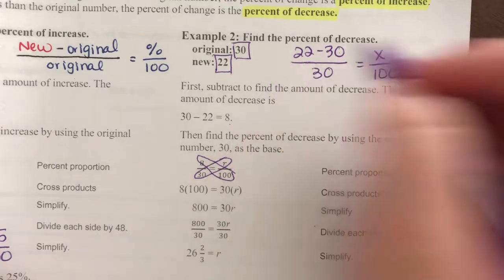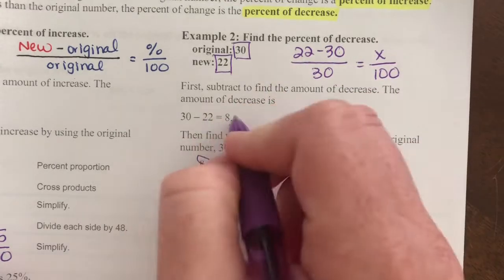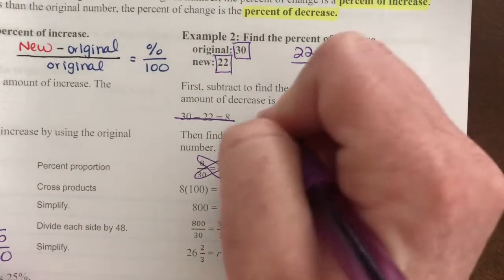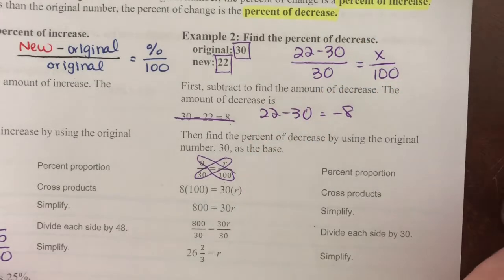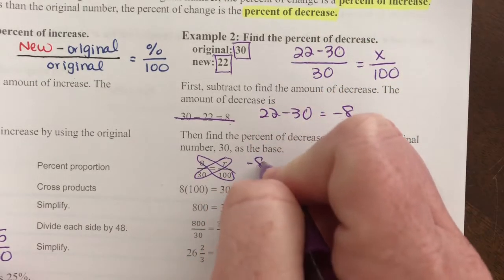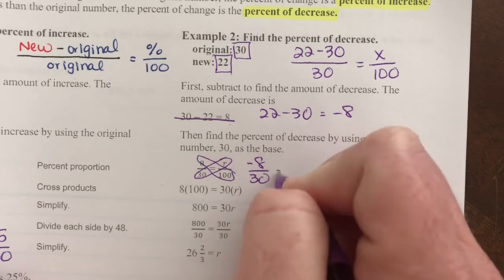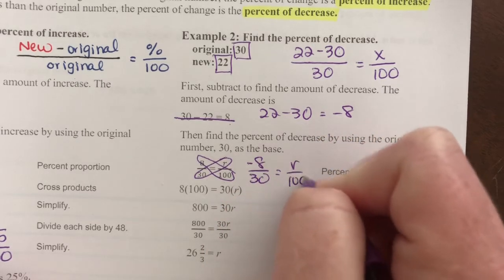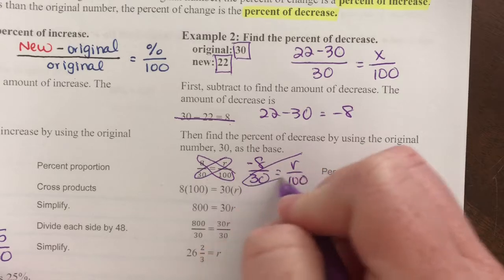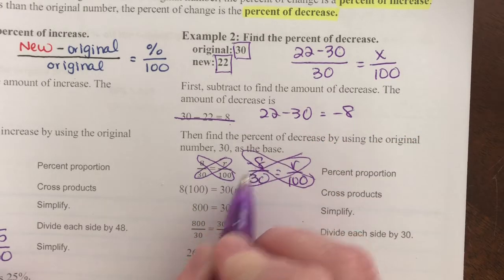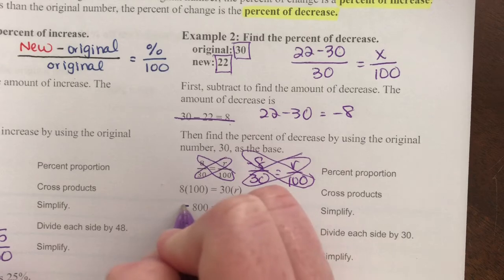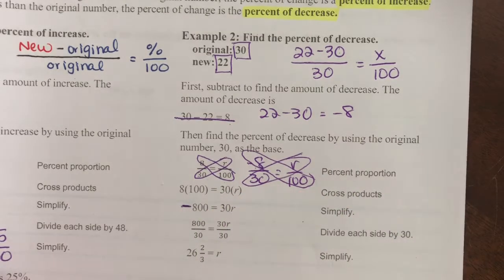Oh, they did it opposite. No, sorry. I always do new minus original. They did original minus new. If we do new minus original, 22 minus 30, we get negative 8. Okay, so when we write it down, we get negative 8 over 30 equals R over 100. And we still cross multiply. The only difference is this is a negative 8. So for this answer here, we're going to have negative 800 equals 30R.